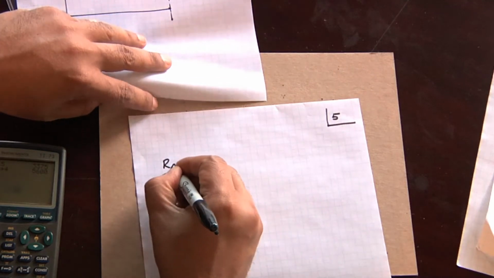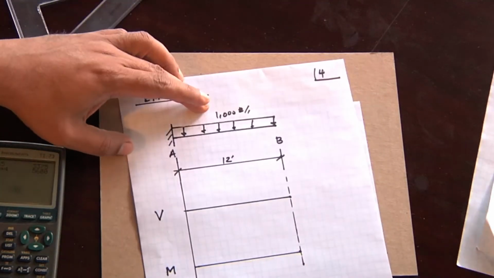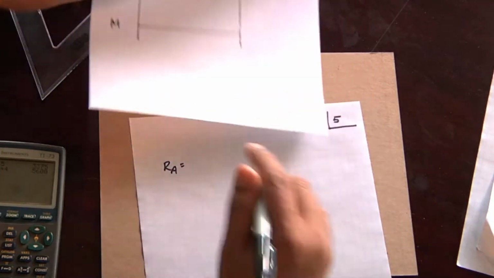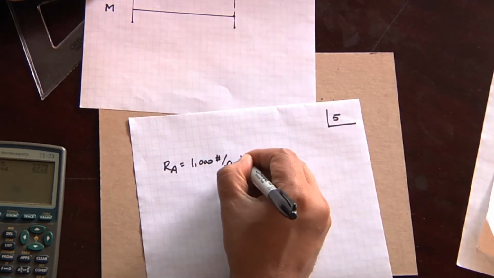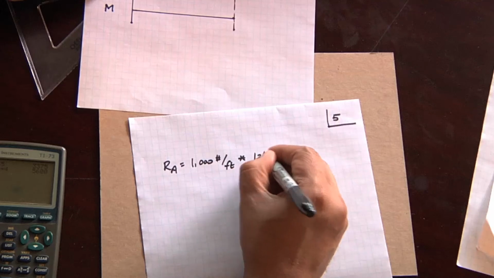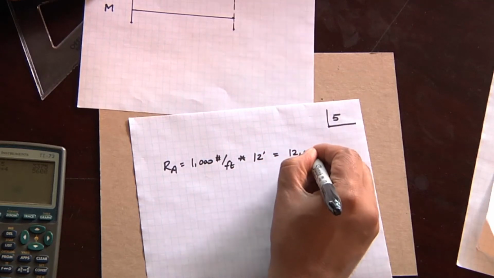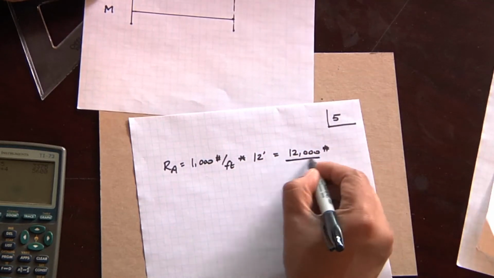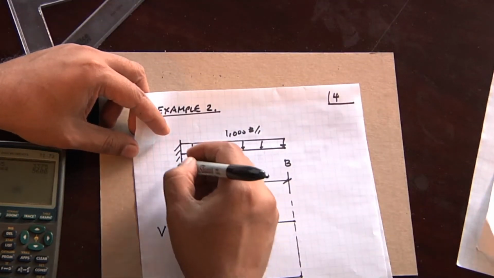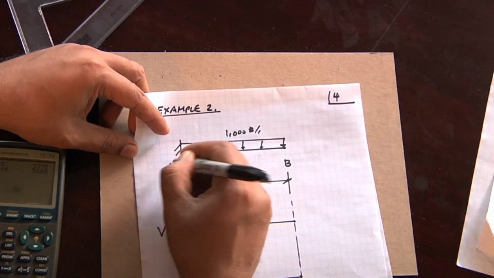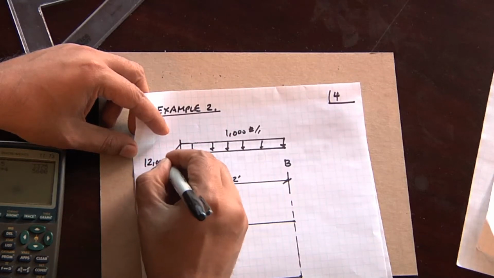Reaction RA is going to equal the sum total of this uniform load, which is 1,000 pounds per foot, times the length, which is 12 feet. So that's 12,000 pounds. And that's our reaction. So we already know that our reaction is 12,000 pounds.